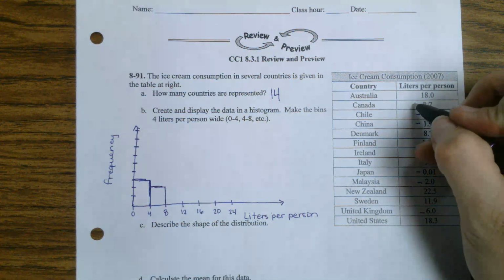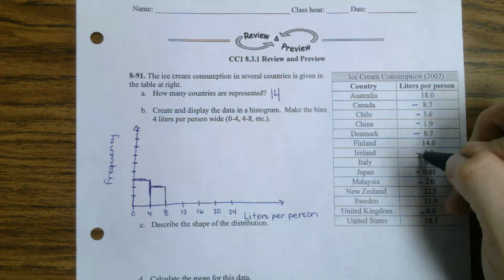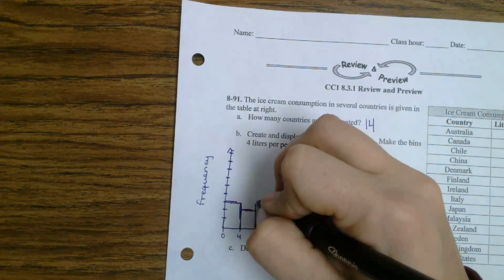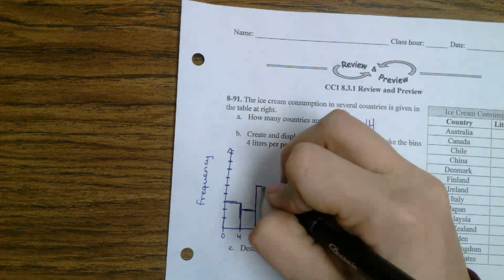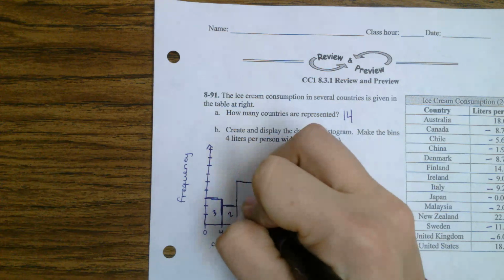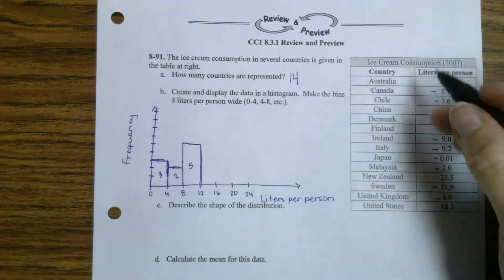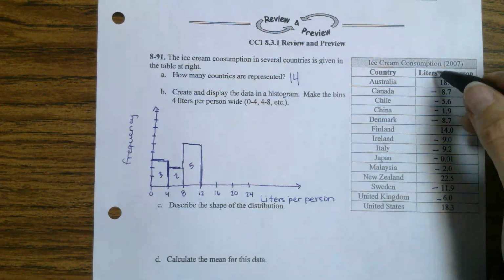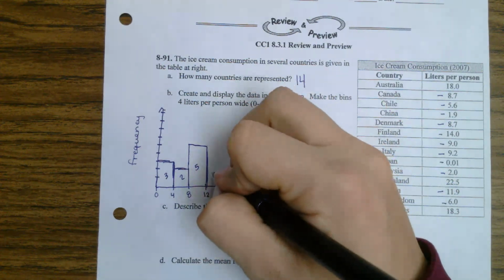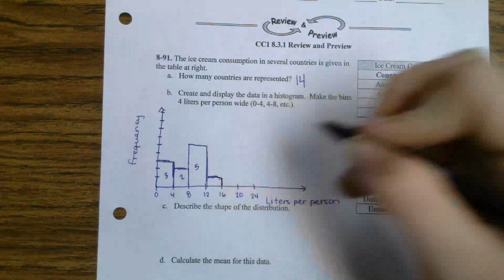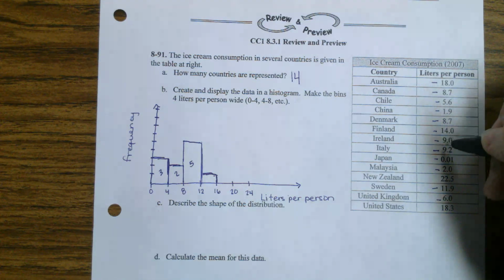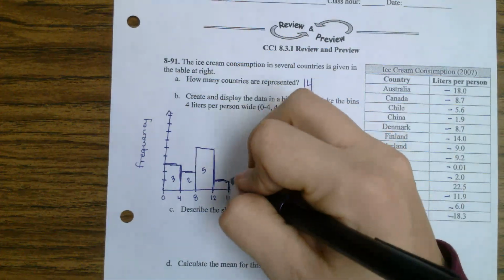8 to 12. So I have 1, 2, 3, 4, 5. That's about right here. Okay, 12 to 16. 1. And then 16 to 20. 1, 2.